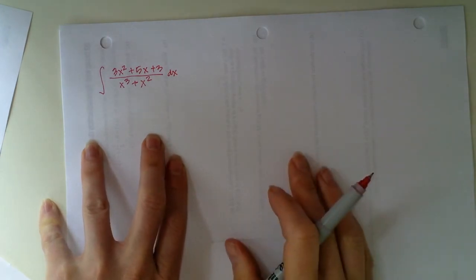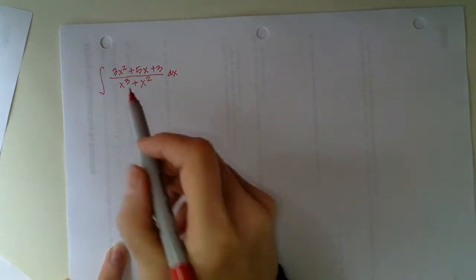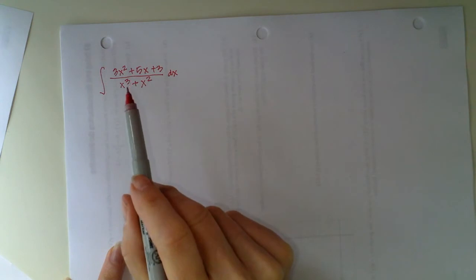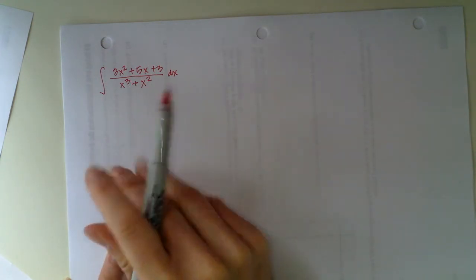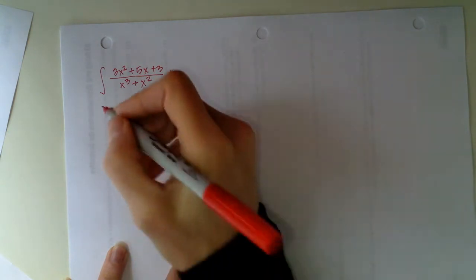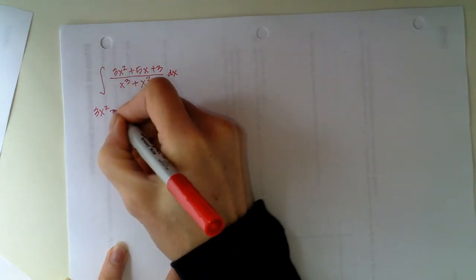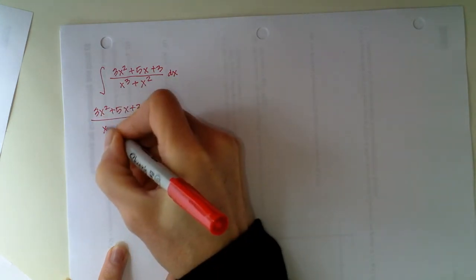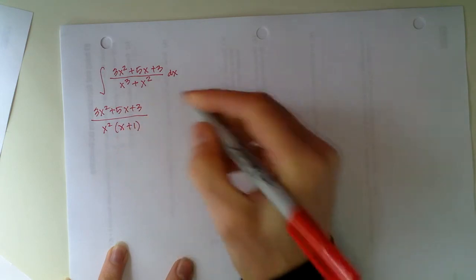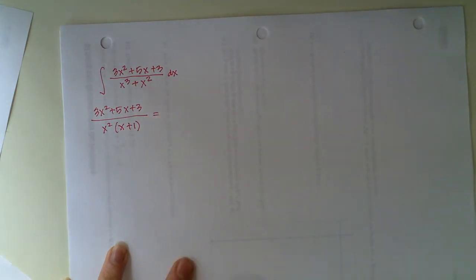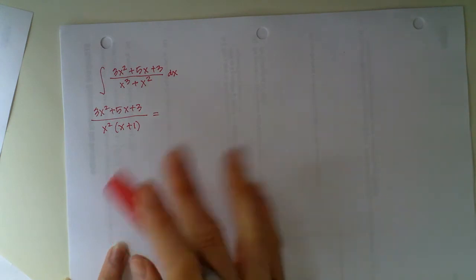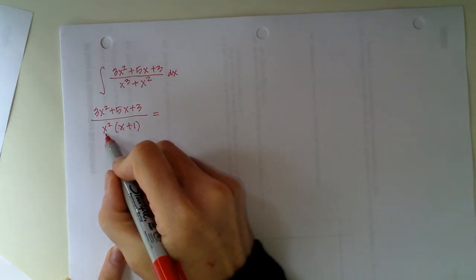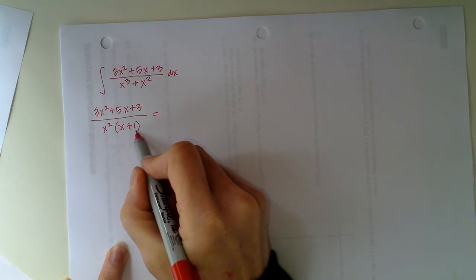So here's another example. And so ultimately, look at this, oh my gosh, it's a mess. Ultimately I would like to be able to integrate this, but first I need to see if I can tease it apart a little bit. So ignoring the integration for right now, notice that I can write the denominator as x squared times x plus 1. And so if I want to do a partial fraction decomposition, that's what this thing is called, on this, I have a linear factor here and it's repeated, and a linear factor here.